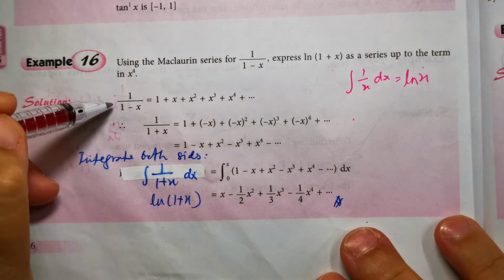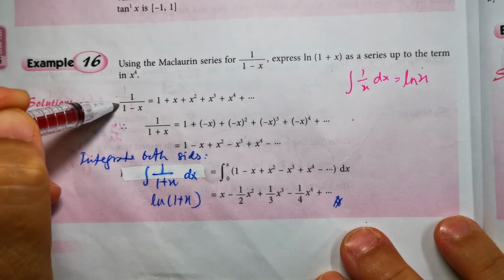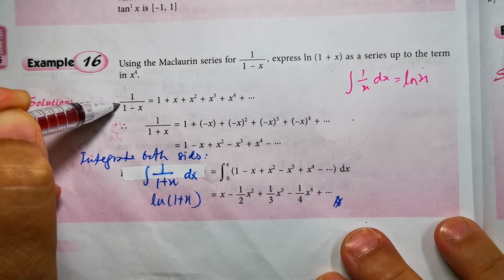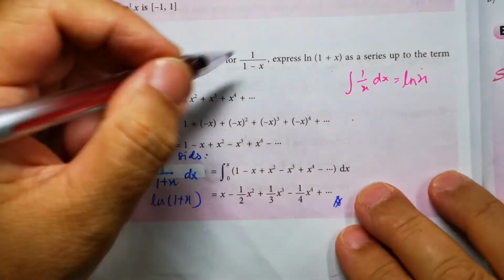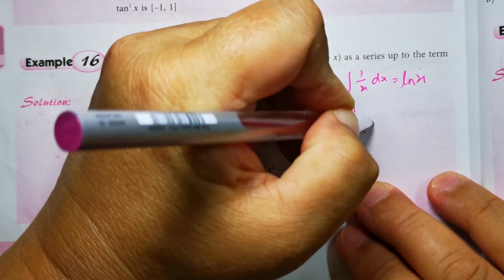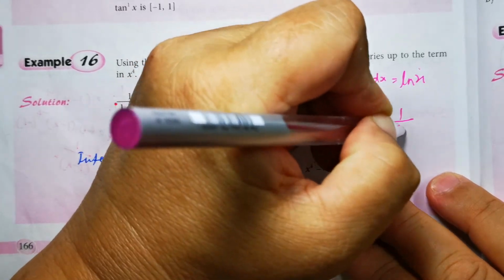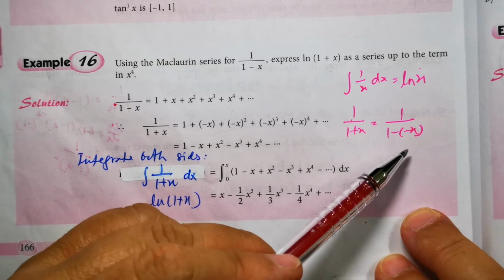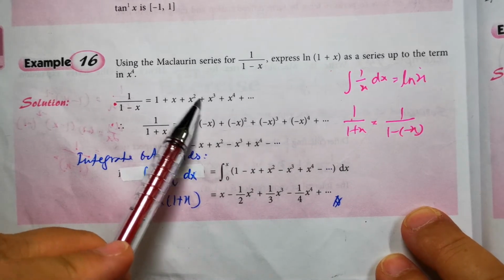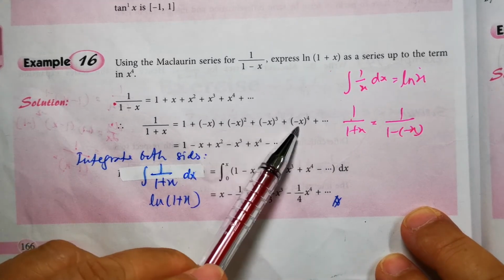So we start with this standard Maclaurin series, 1 over 1 minus x. Then we find the expansion for 1 over 1 plus x. So 1 over 1 plus x is equal to 1 over 1 minus negative x. You just sub all your x in this series to become negative x.